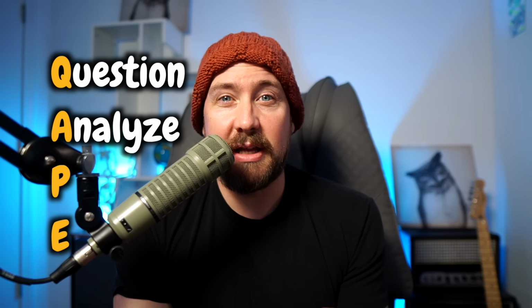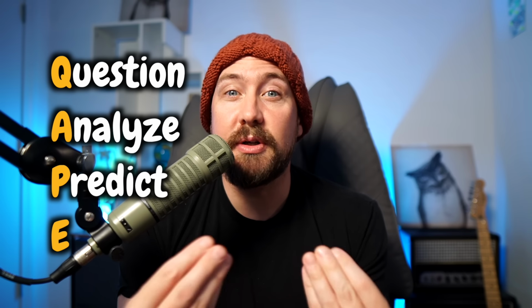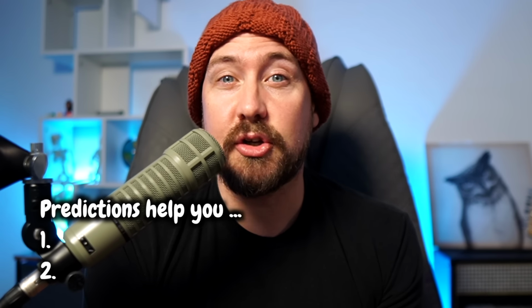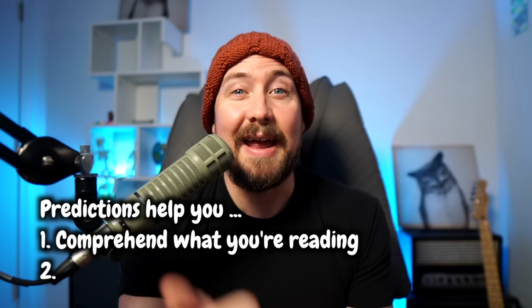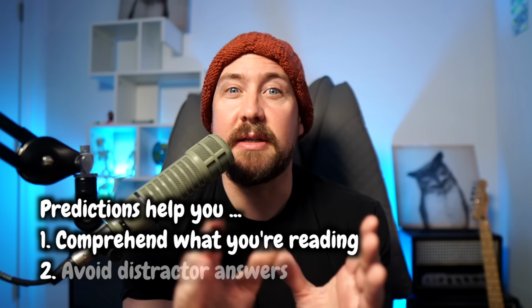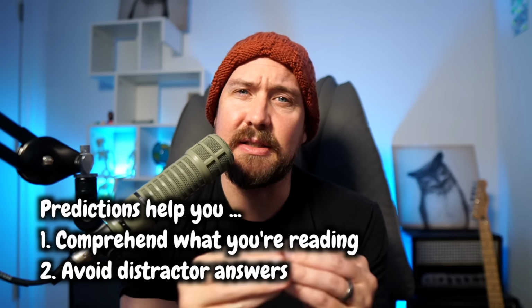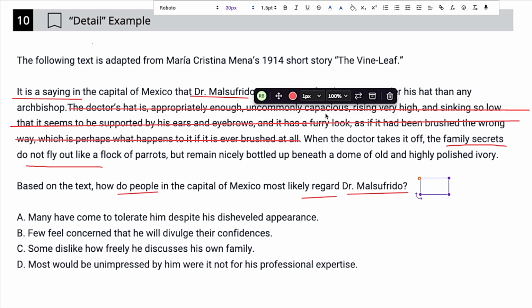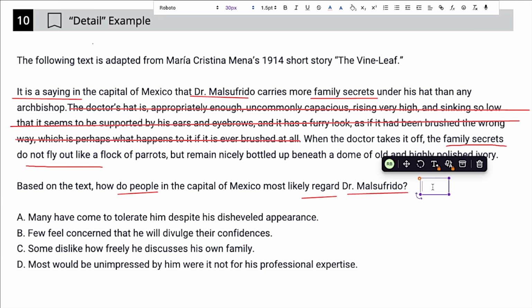The P in CAPE stands for predict, and you're going to predict your own answer. This does two really important things. First, it makes sure that you actually comprehend what you're reading. And second, it keeps you from picking distractor answers, which the SAT is full of. Going back to this detail question, for example, I was paying attention again to this saying about this guy having family secrets and how they do not fly out like a flock of parrots. So my prediction is going to be he does not tell the secrets that he knows.